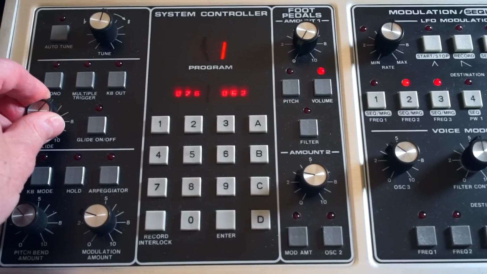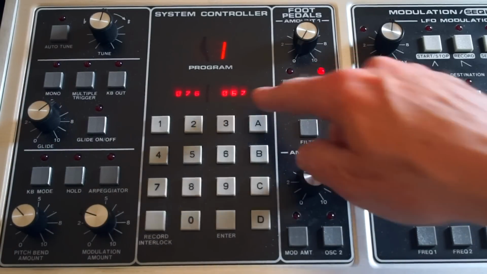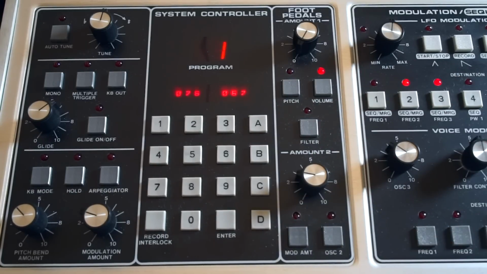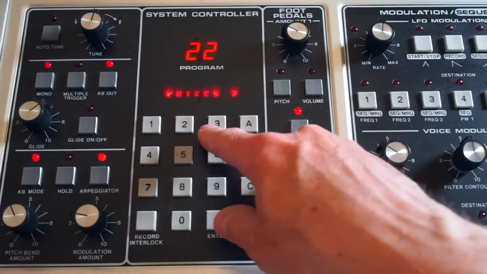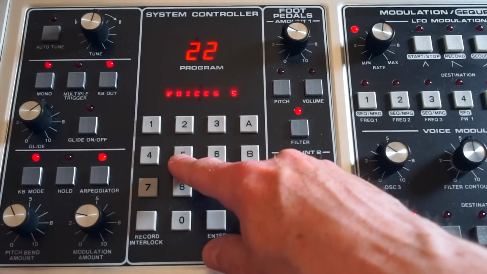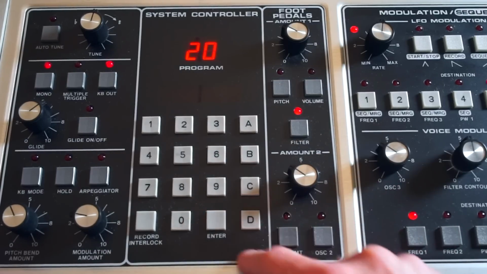I also love the fluorescent display on the Memorymoog in red. Very nice. And this system controller is used throughout the Memorymoog for setting up things like how many voices you're going to be using in mono mode, for instance.